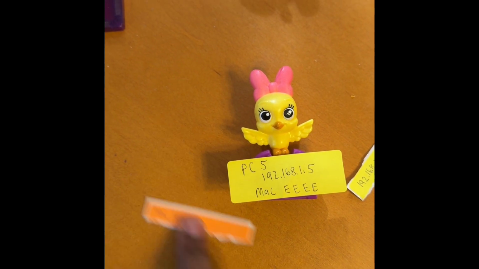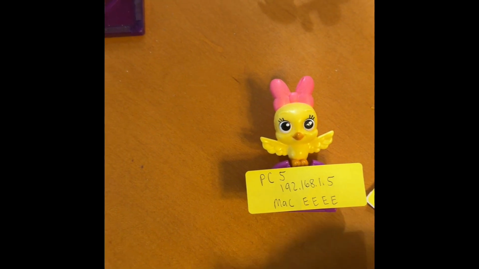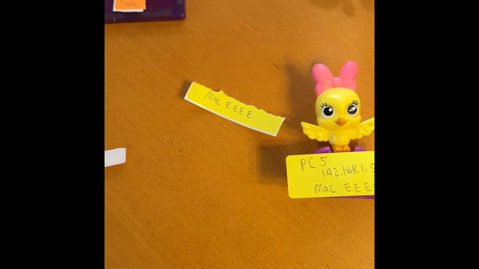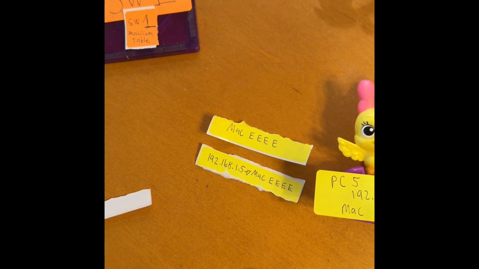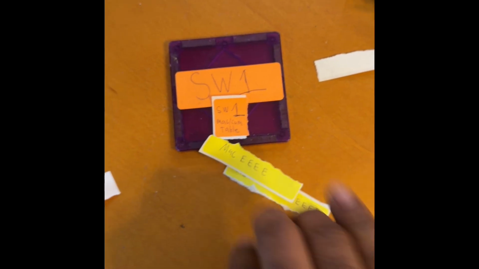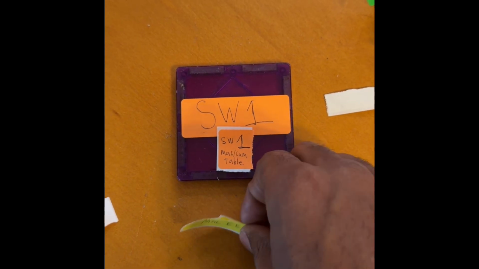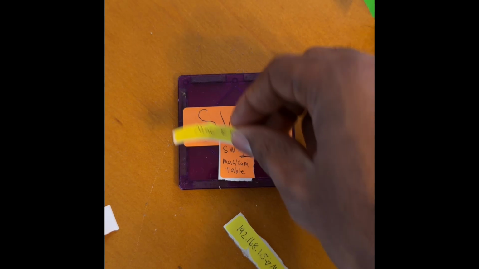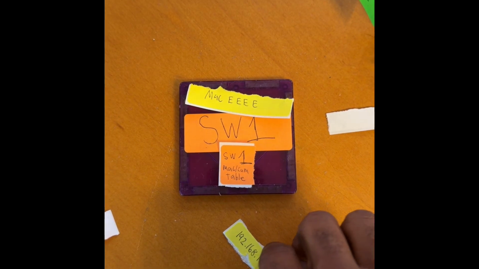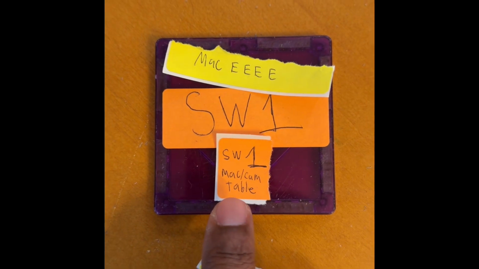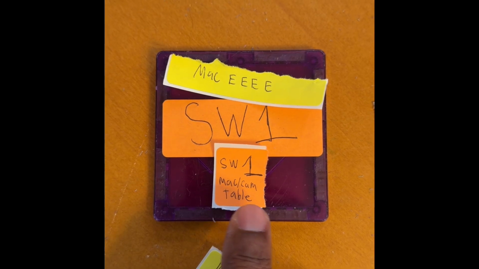So it does an ARP reply. And it says, hey, here's my MAC address. And it sends it. And now, when it sends it, the switch will add it to its MAC table, or it's also called a CAM table.